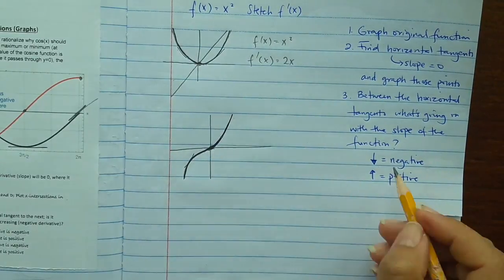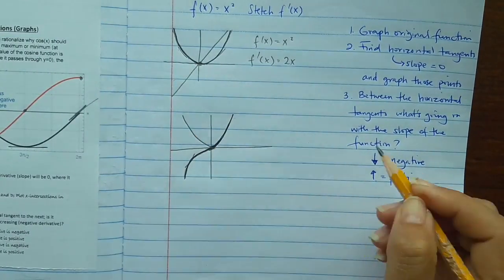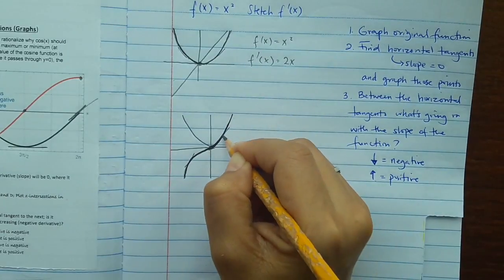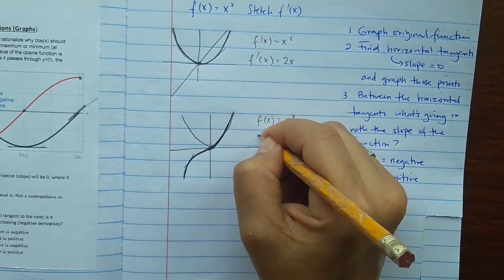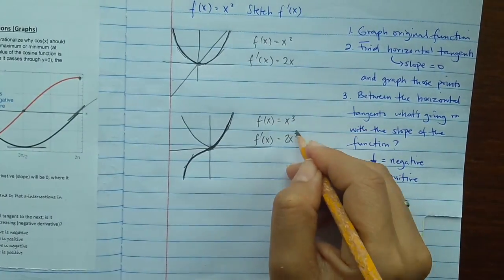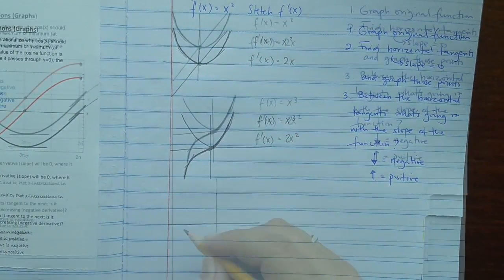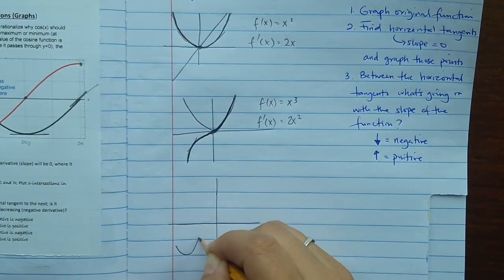Alright, so there's 0 there, and then what's happening? It's increasing from that side, so it's positive. And then on the right hand side it's also increasing, so that's also positive. So it looks kind of like this. So that makes sense because we know the derivative of x cubed is 2x squared. Alright, so a rough idea. Alright, let's take a look at another example.